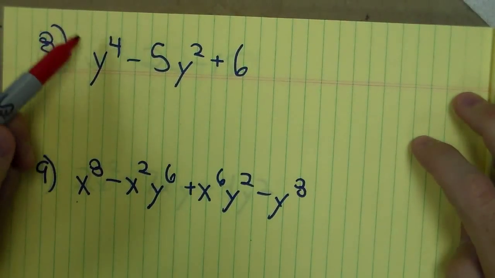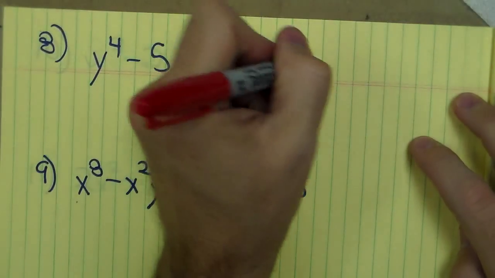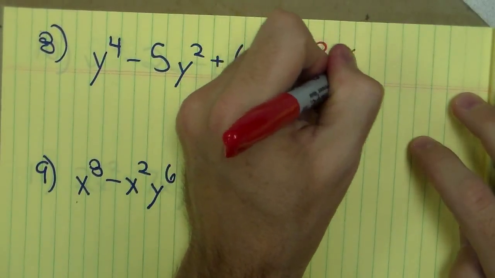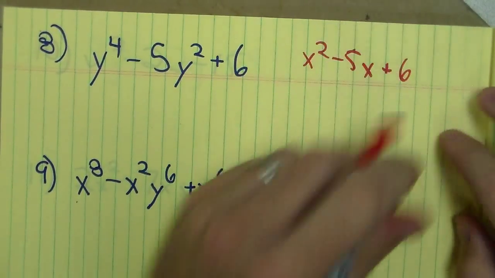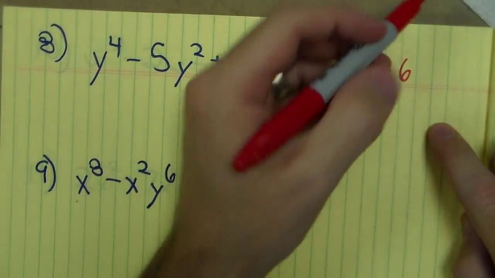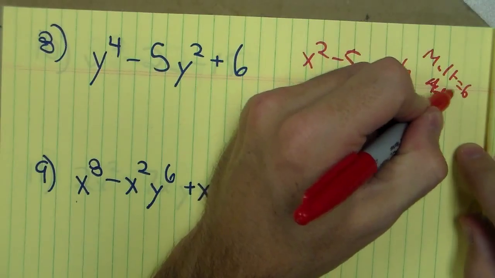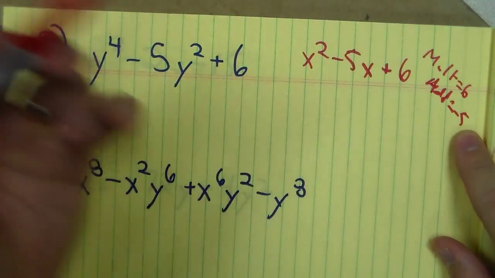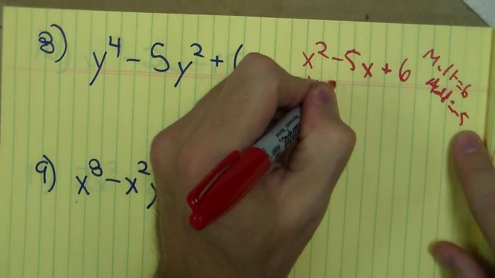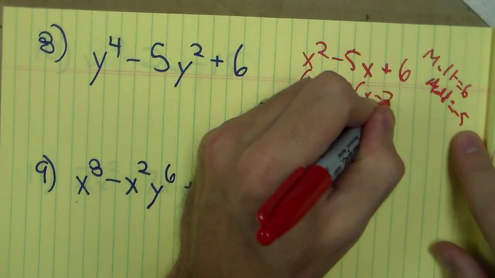For number 8, I want to think of this first as, what if it was just something like x squared minus 5x plus 6? If it was something like that, I would say, all right, multiply to 6, that adds to negative 5. How about like negative 2 and negative 3? And I would make it x minus 2, x minus 3.